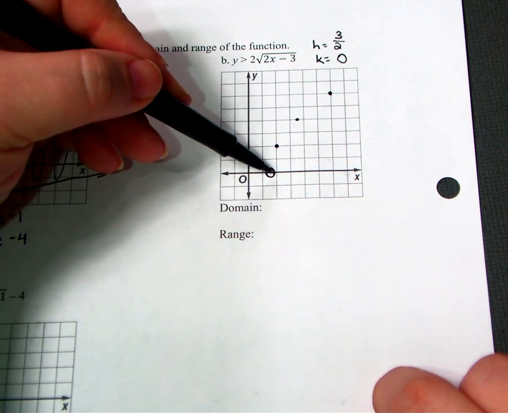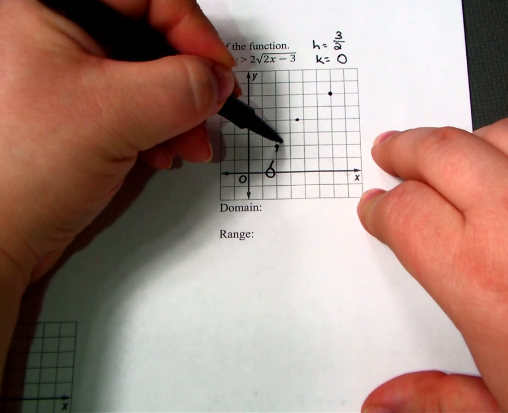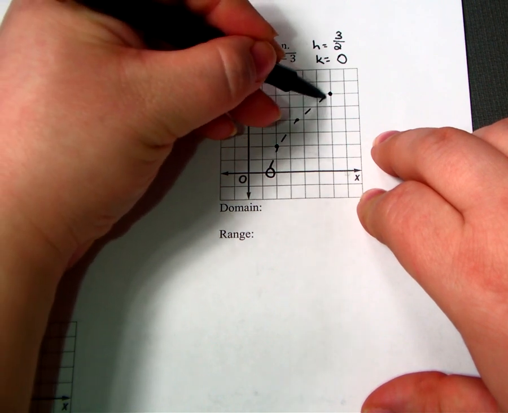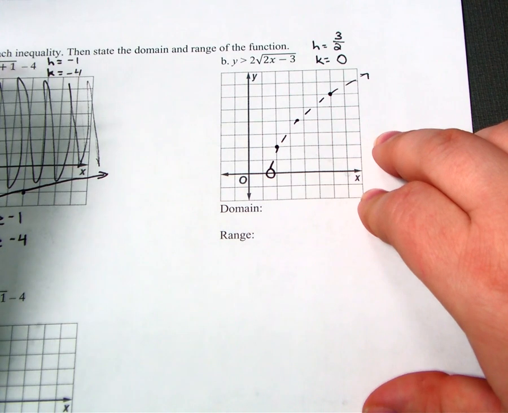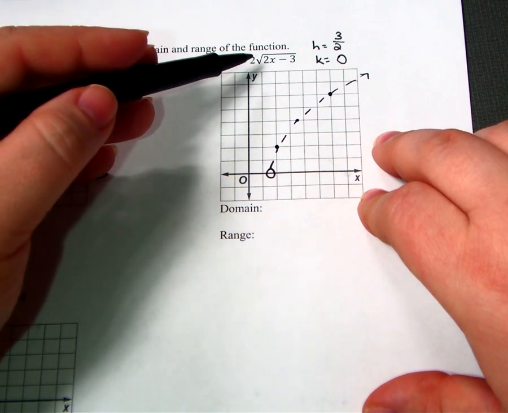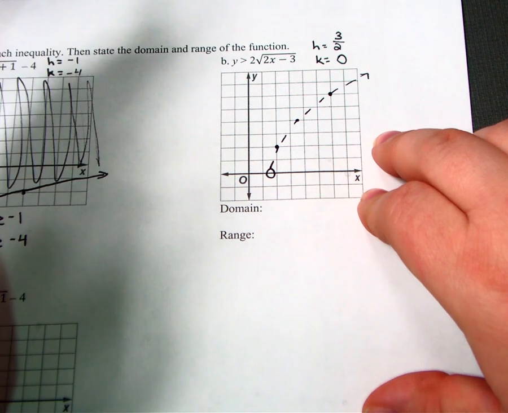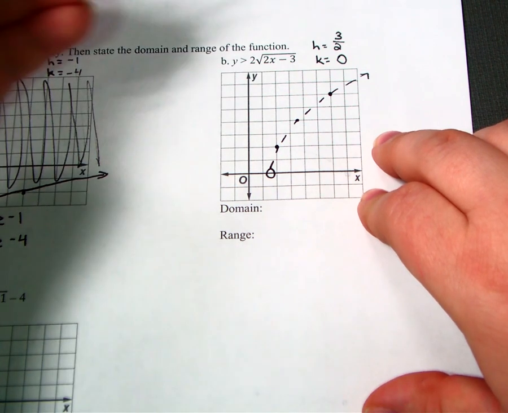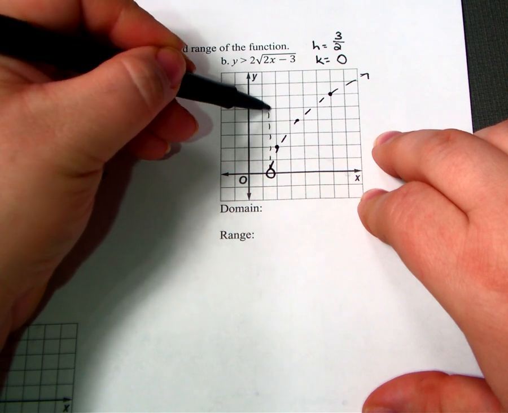Now because I used an open dot, that means I should also be using a dotted line. Y is greater than, so that means I'm shading on top. So don't forget about your barrier. And it's not equal to, so it needs a dotted barrier as well.